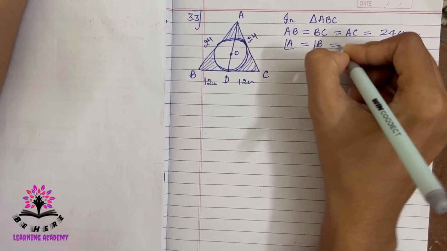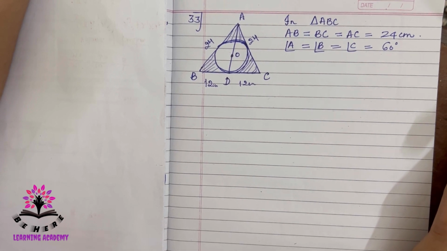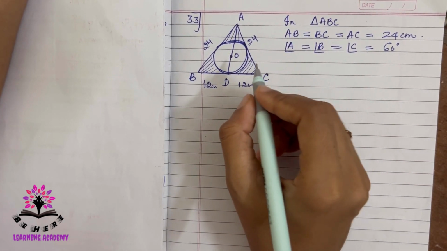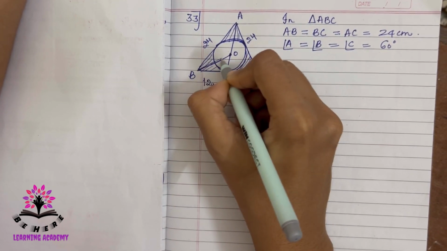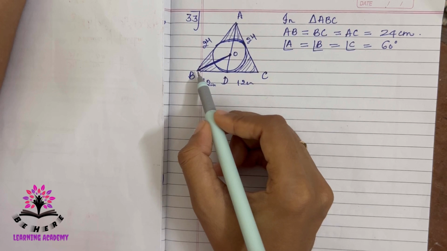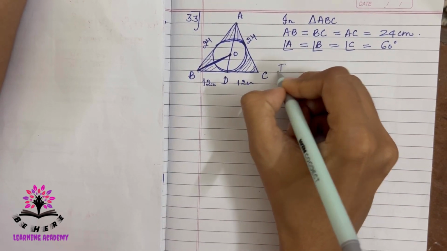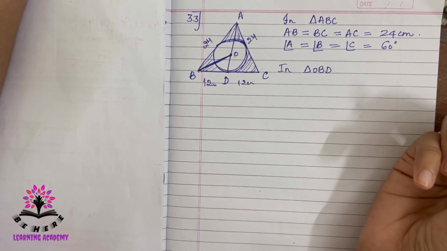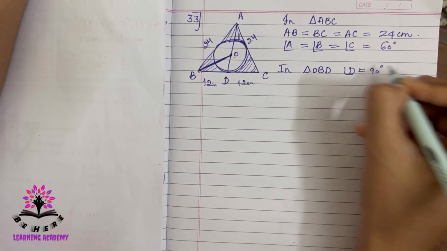So angle A is equal to angle B is equal to angle C. So that will be equal to 60 degrees since it is an equilateral triangle. So now first I will draw a line here joining B and O. Now I can write it as in triangle OBD. We know that angle D is 90 degree.